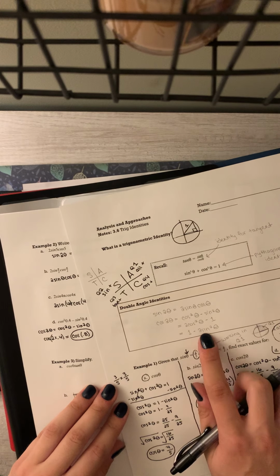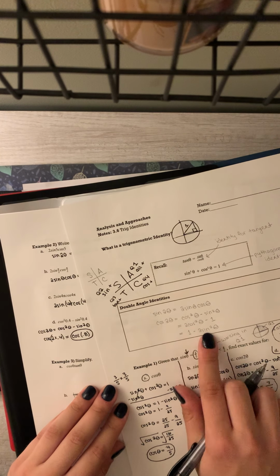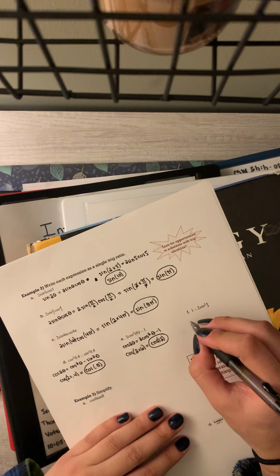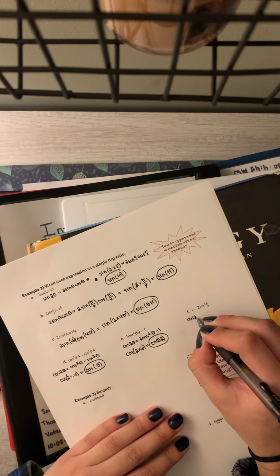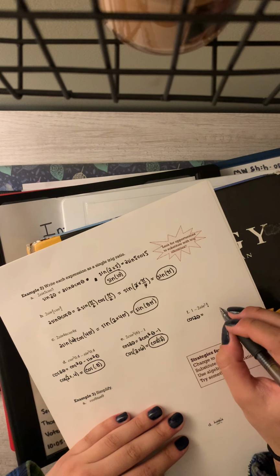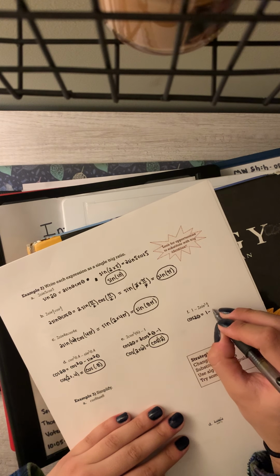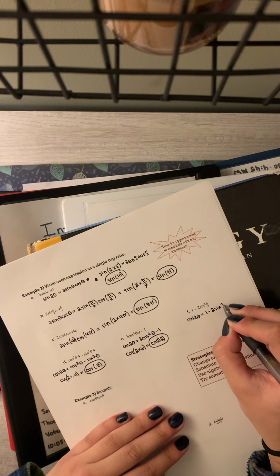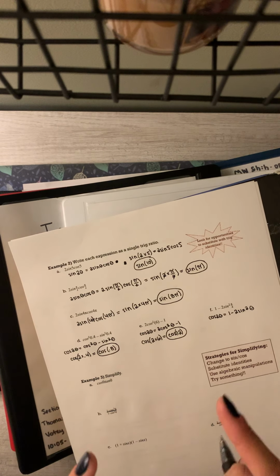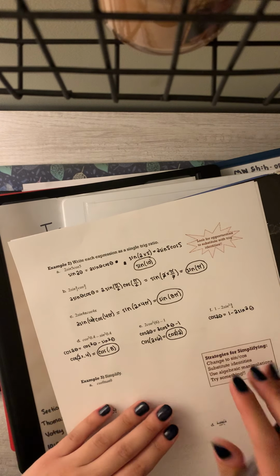That's another one of our cosine double angles. These questions, I don't think you'll see them very much. These are really just to get you familiar with the identities that you'll be working with, so that when you come to solving the more difficult problems where you need to know those identities off the top of your head, you have experience working with them.